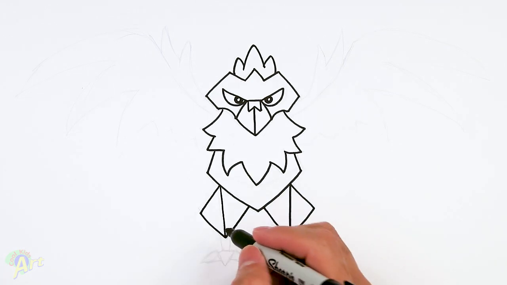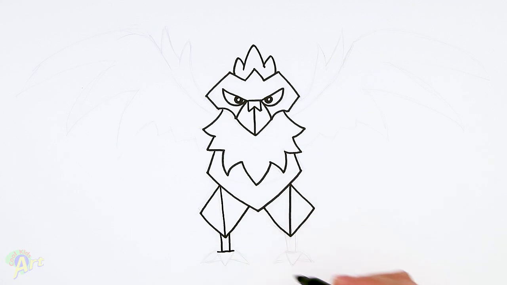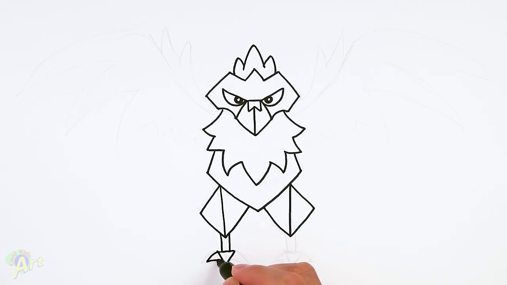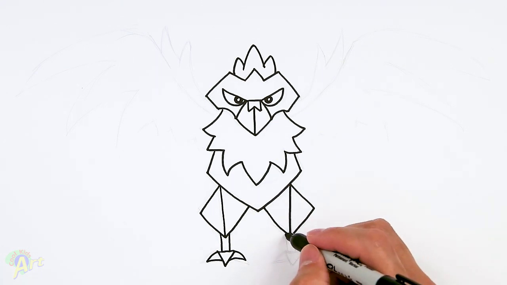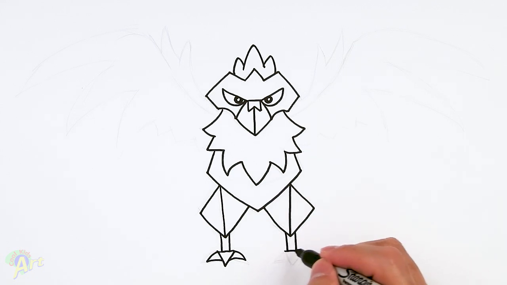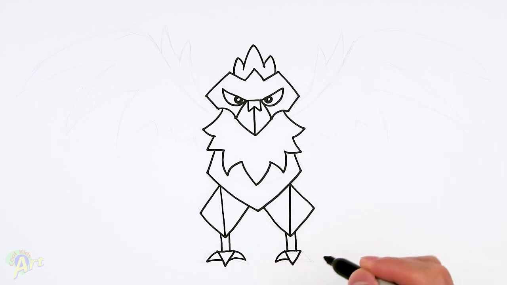Alright, and then for his claws, it's easy as well. Just come down with two lines, close it off, extend the line, and draw a triangle going down. And then for the other claws, I'm just going to come here, just draw a little curve. So curve, go back. Alright, so same thing here. Two straight lines, close it off, extend the bottom, draw a triangle going down, and then a little claws on the side.